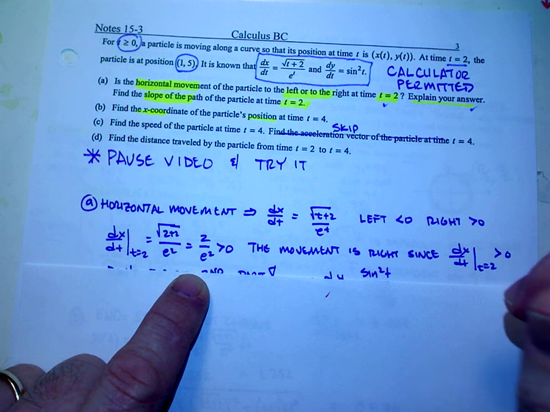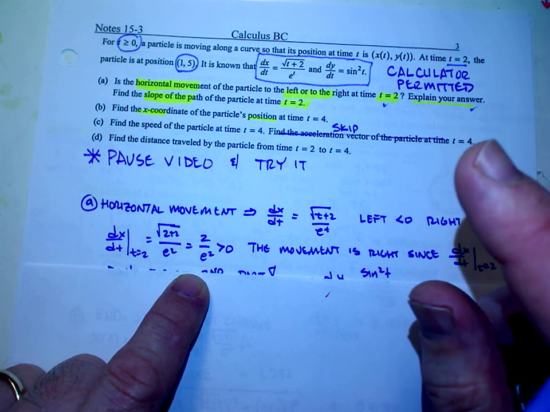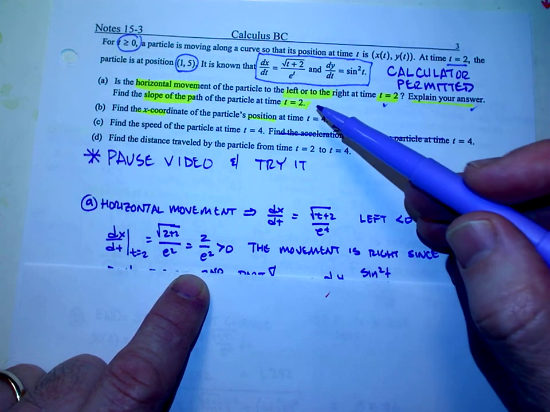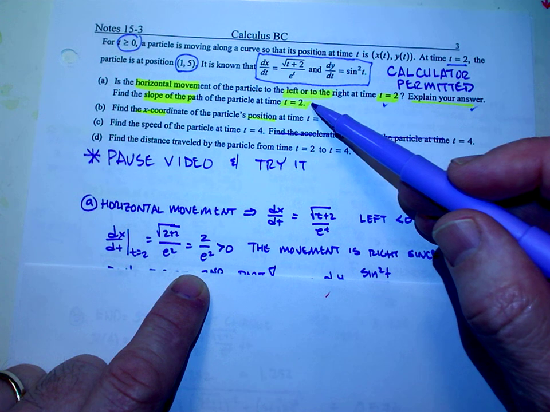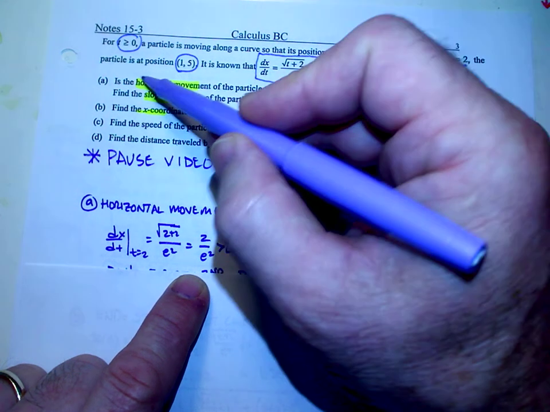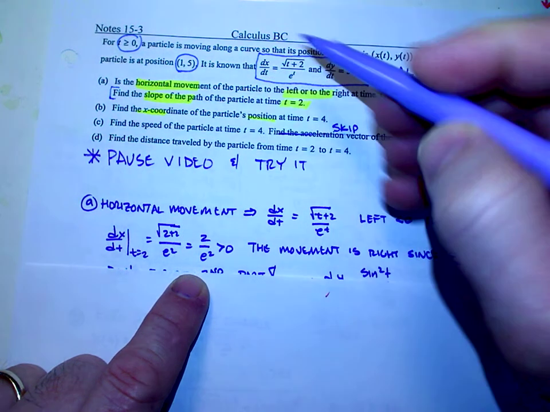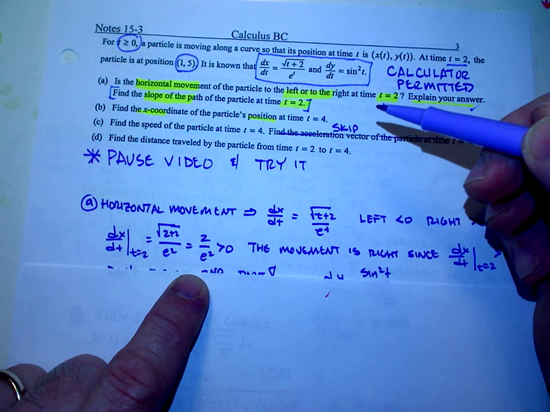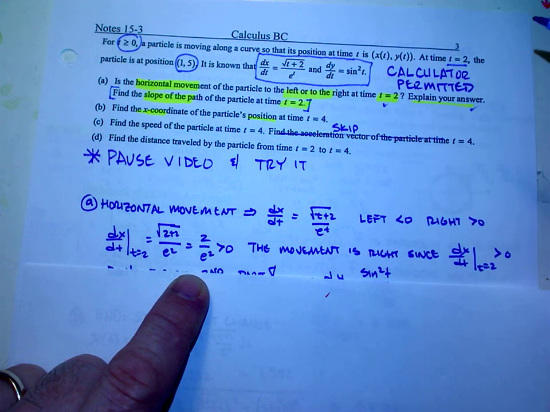Now, be careful. When you look at the scores of the students who did this, there were a significant number who didn't read the full question, or maybe read it, got busy doing the first part, and then forgot the second part.